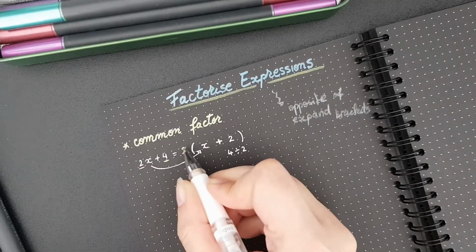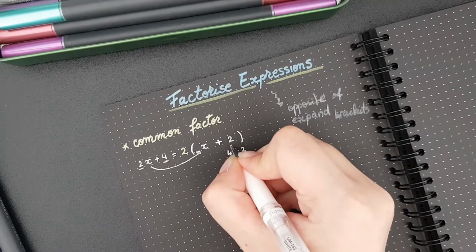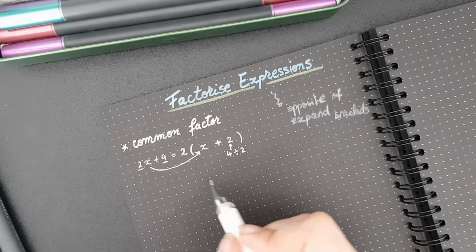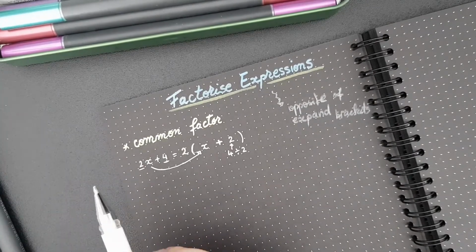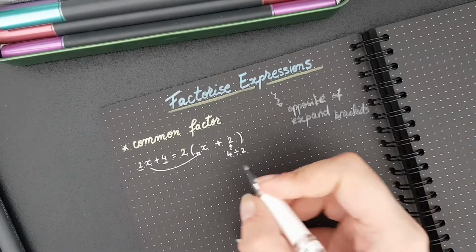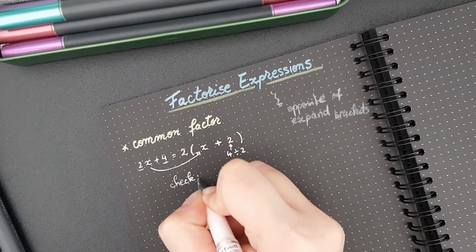So the 2 is the common factor. And this 2 over there comes from this calculation on the side that, again, is pretty straightforward. So now if you want to check this, we've done this before, where we check that we've got the right answer.